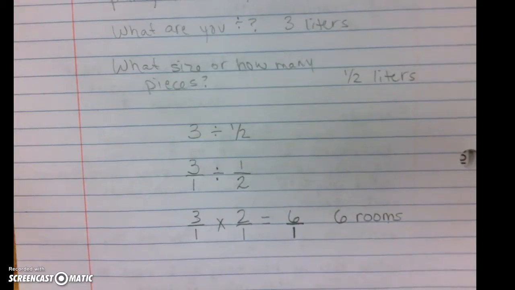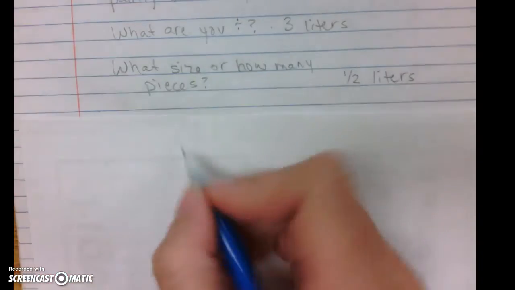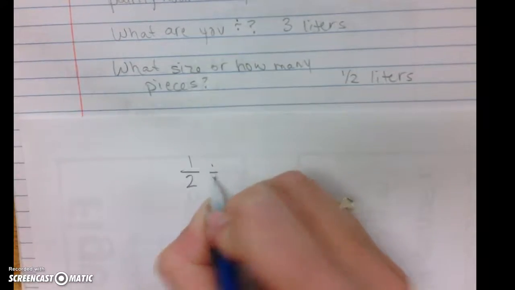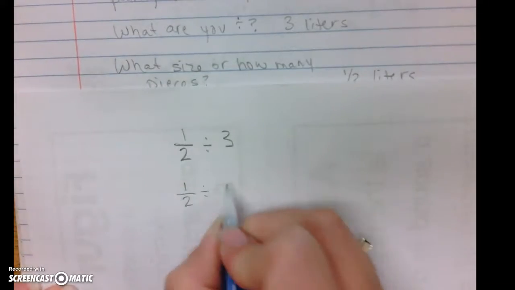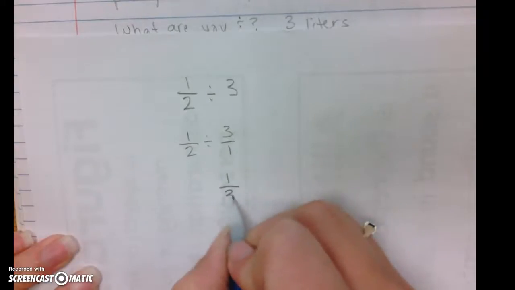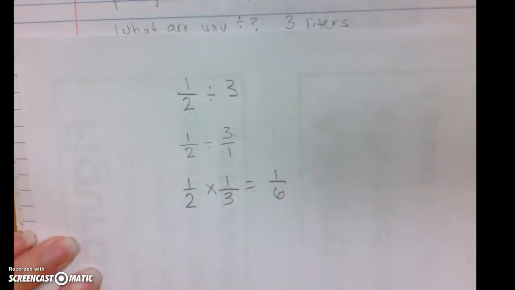You do not need to write this, but I just wanted to show you if you had set up your problem incorrectly by deciding that it was the half liters that you need to divide into 3 groups, and then we did 1/2 divided by 3 over 1, and then we flip the second fraction and multiply, your answer would have been 1/6.